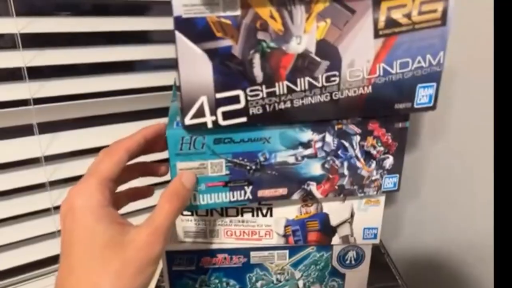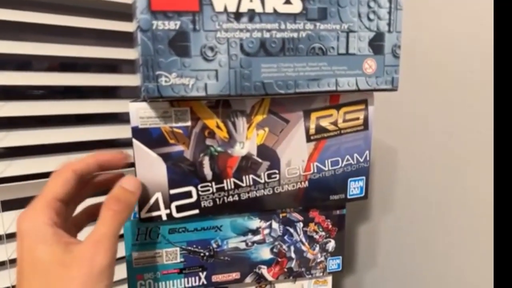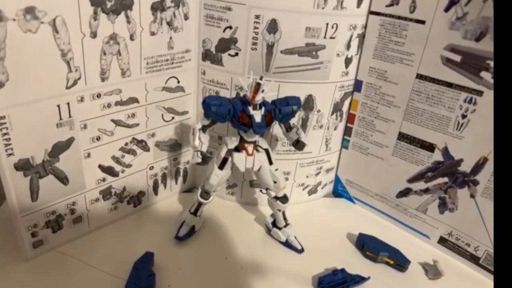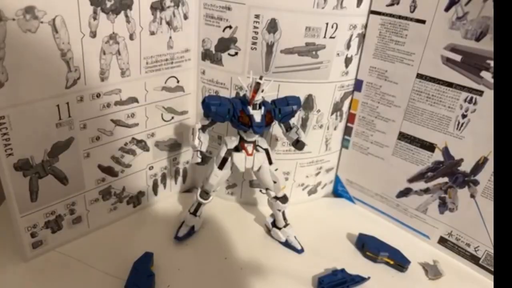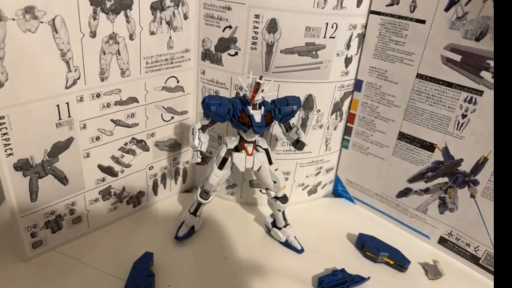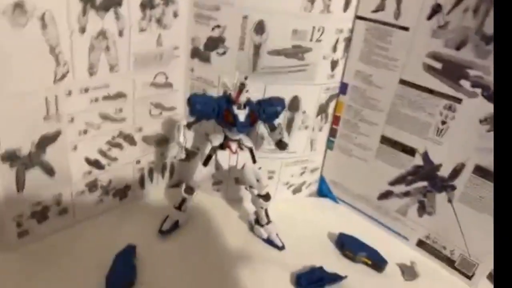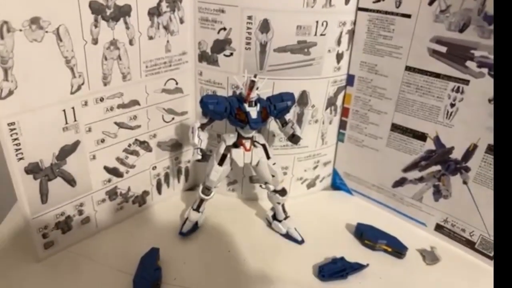And then I'll have the G-Quacks here, and of course Real Grade Shining Gundam, which I'm super excited to build because I love the Real Grade line. It's quickly become one of my favorite lines of kits to build. I'll probably build the Real Grade Shining next after I finish this kit, honestly. Oh, and I also have a Lego set in my backlog. But yeah, that's what I currently got, anyways.